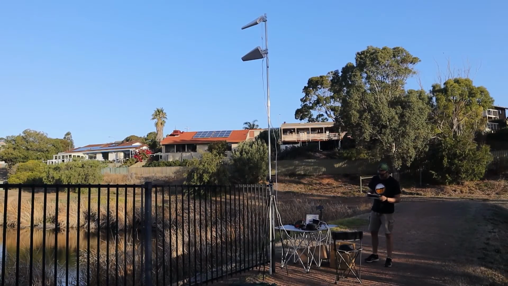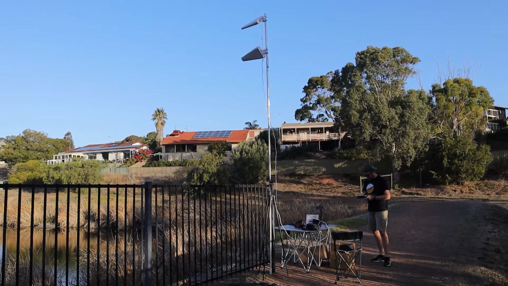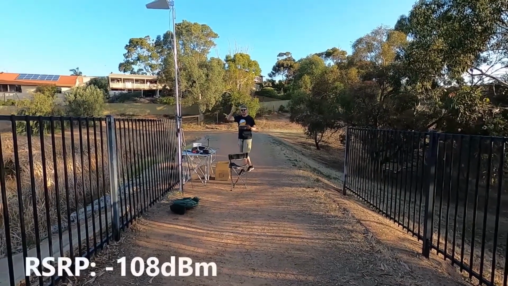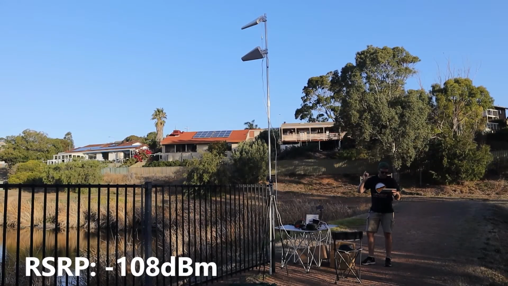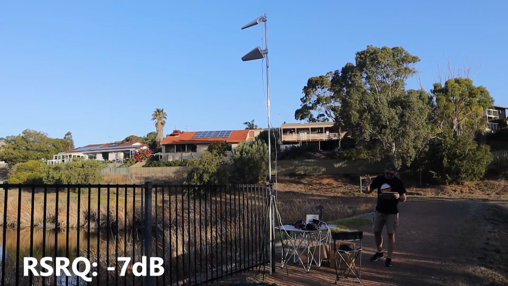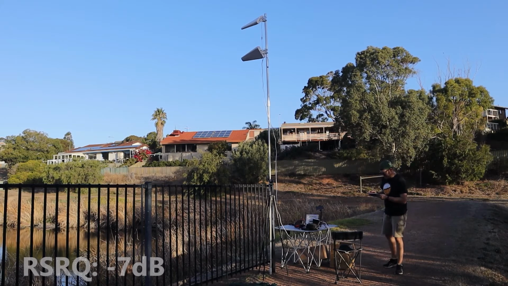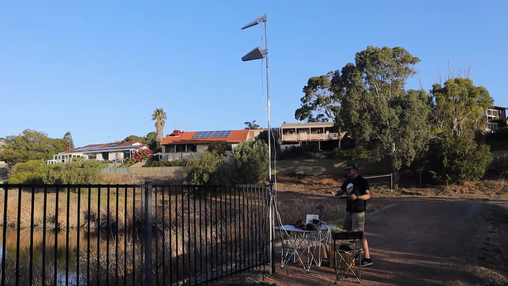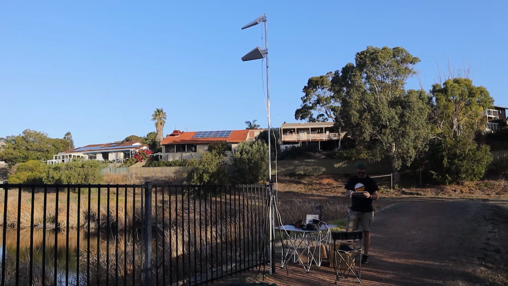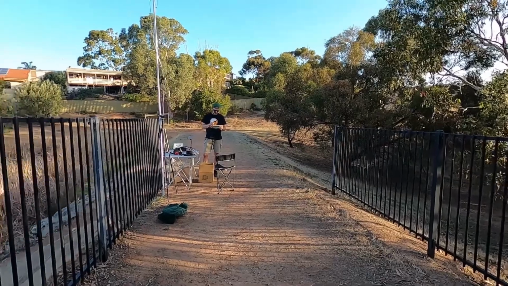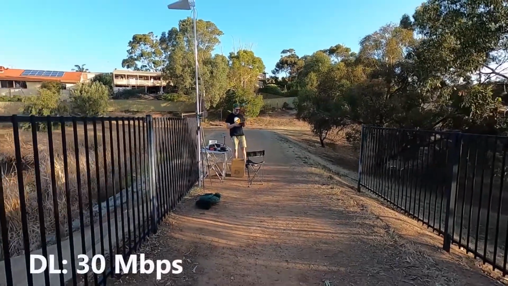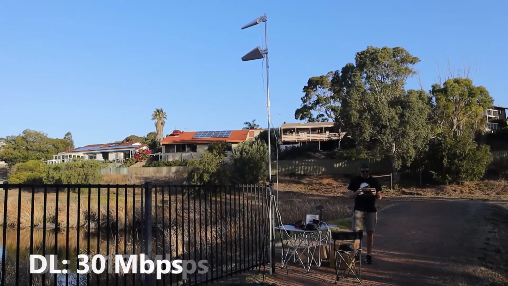My RSRP was really low. Now what I get with the antennas connected, two antennas, MIMO, is RSRP of minus 108 dBm and RSRQ of minus 7 dB. So that's doable. That's not bad at all for something that is actually in a very bad spot. My speed test came up as 30 megabits download and 5.16 upload.